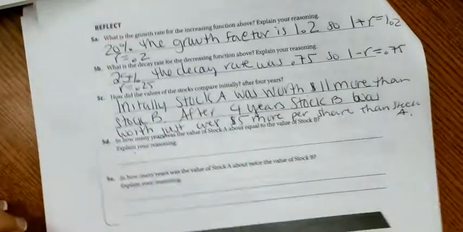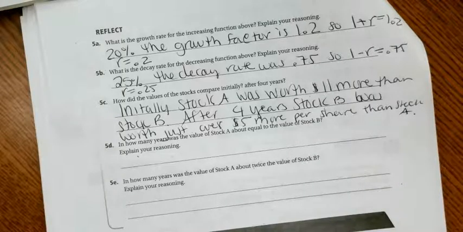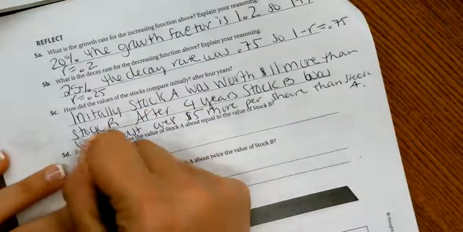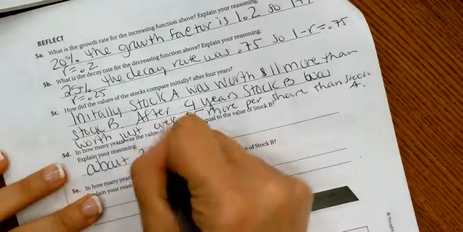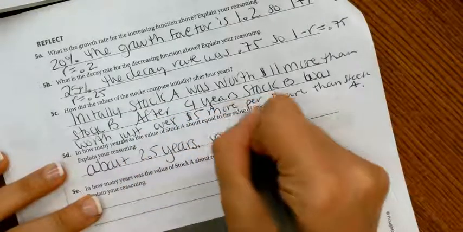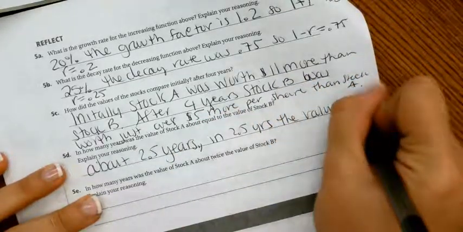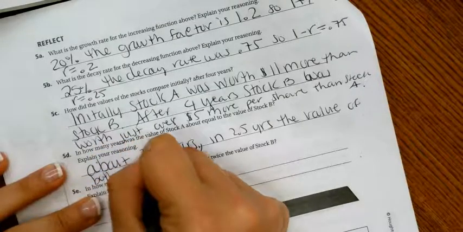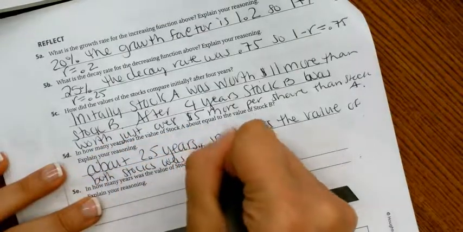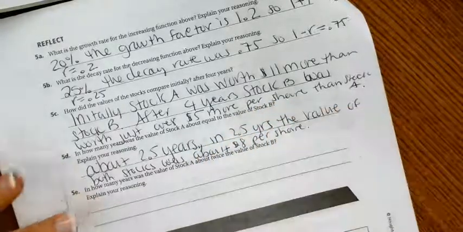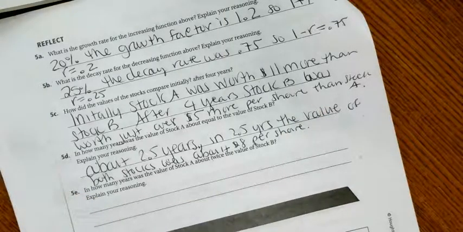In how many years was the value of stock A about equal to the value of stock B? Explain your reasoning. When were they about equal? In 2.5 years, right? About 2.5 years. In 2.5 years, the value of both stocks was about $8 per share.